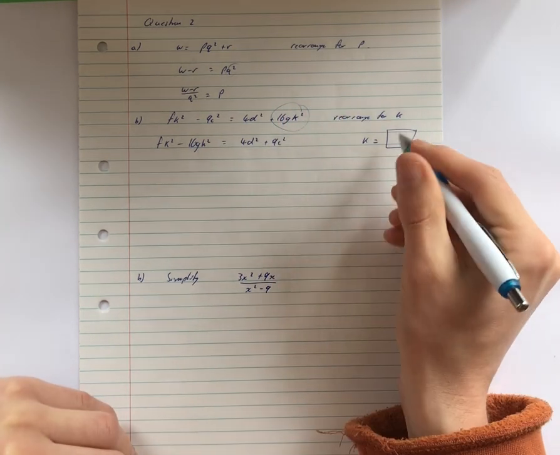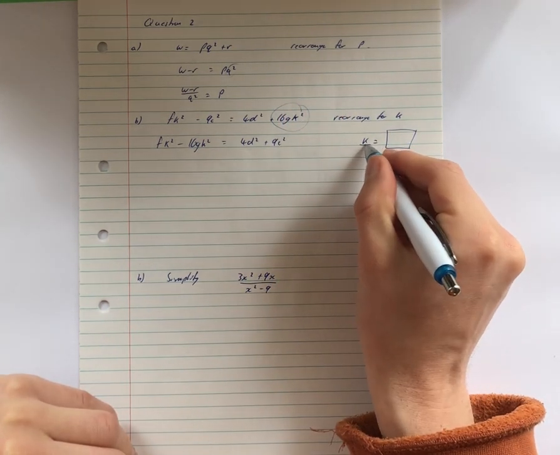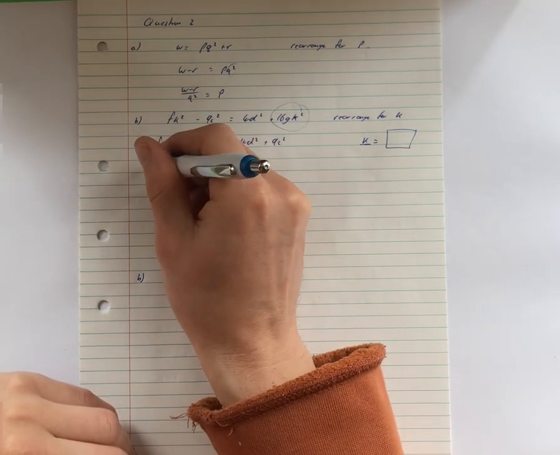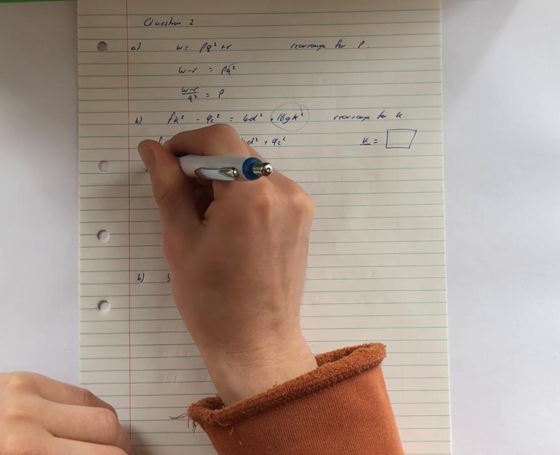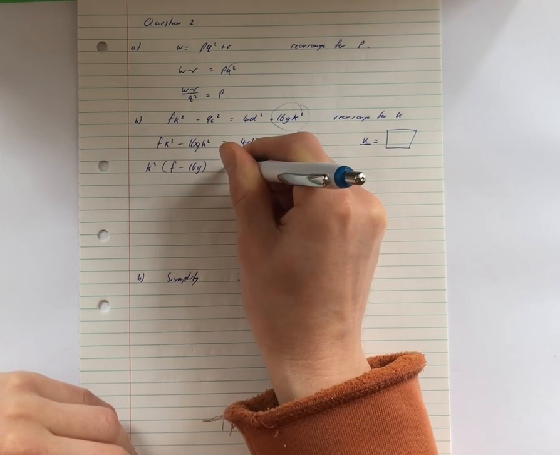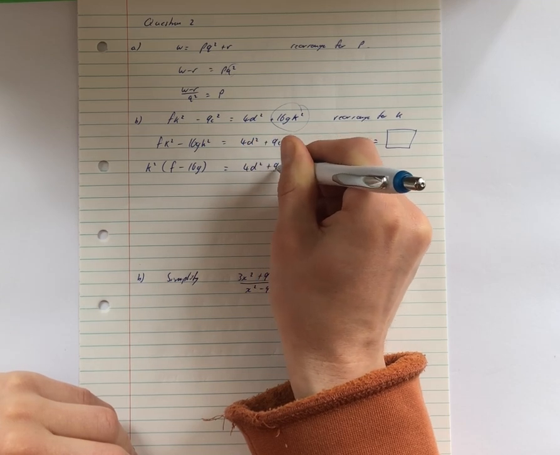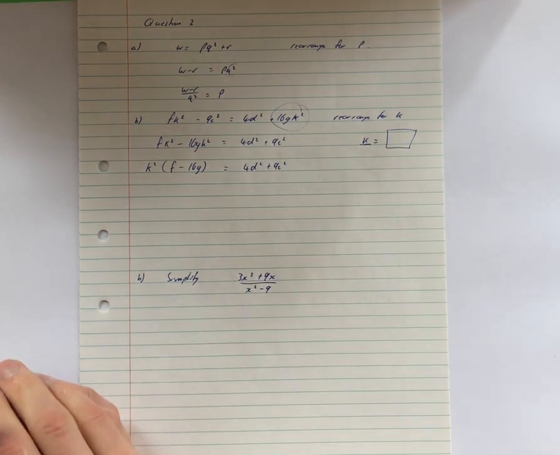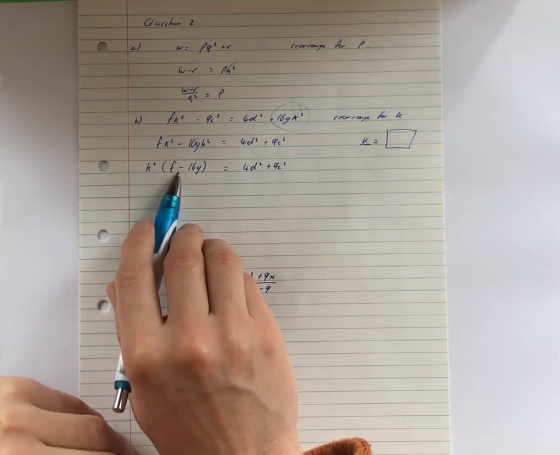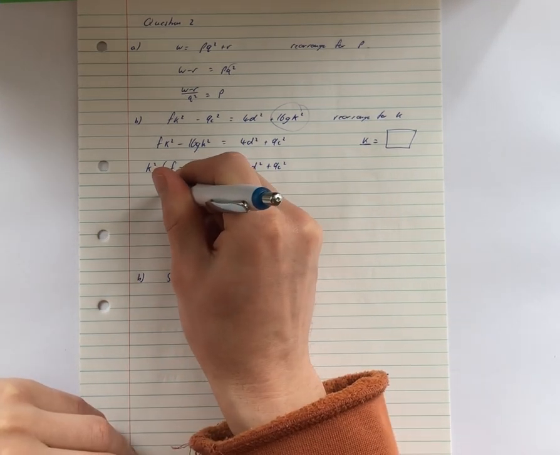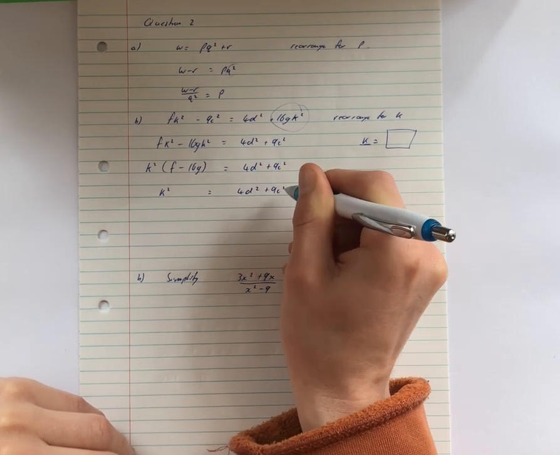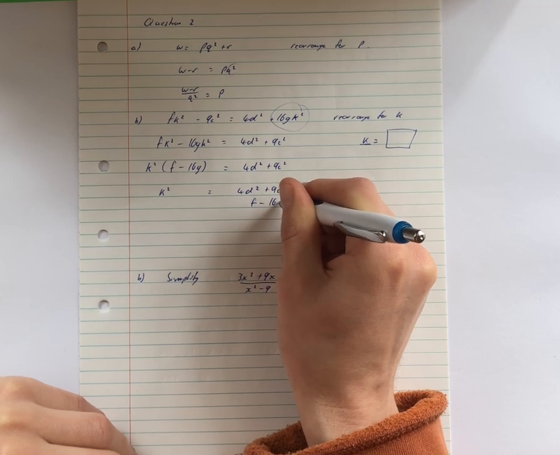Okay, I've got k's on one side. Now I want 1k. How do I get 1k here? Well, if I factorise it out, it will just be 1k term. So k squared factored out, f minus 16g is equal to 4d squared plus 9c squared. Great, I've got 1k. All right, I want to get everything off the k, so let's divide out by this. k squared is equal to 4d squared plus 9c squared over f minus 16g.